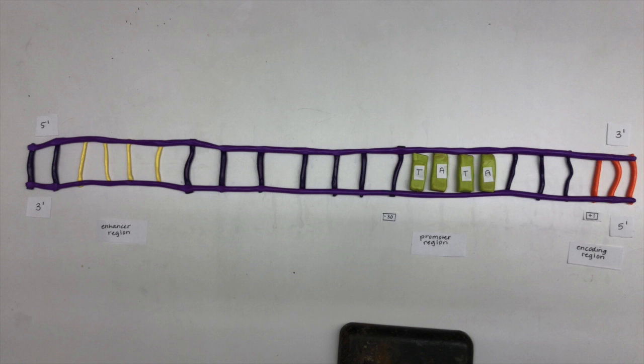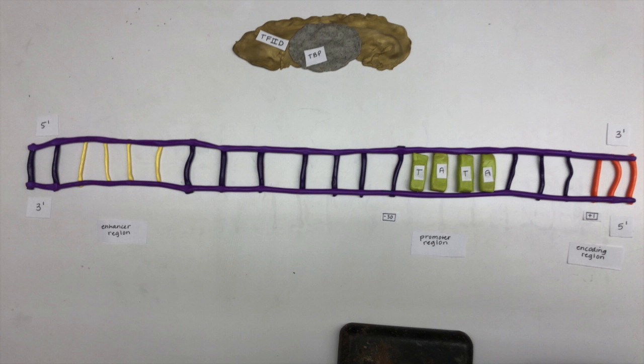Unlike prokaryotic cells, eukaryotic cells need molecules called transcription factors that aid in RNA polymerase recruitment. The first transcription factor to come in is TFIID, which makes a complex with TBP, TATA binding protein. This then binds to the TATA box.